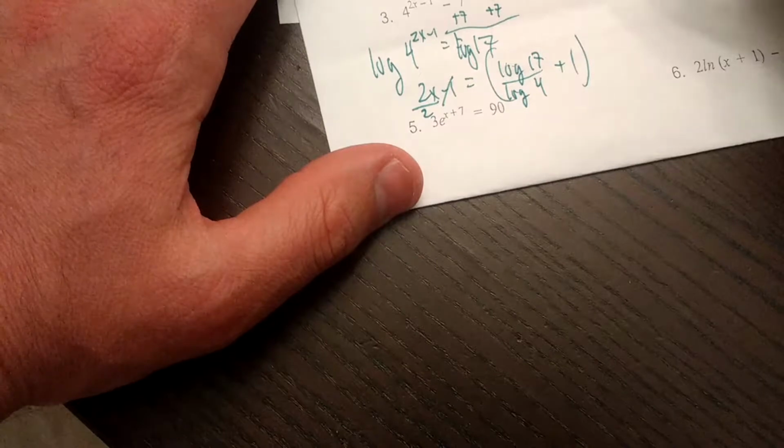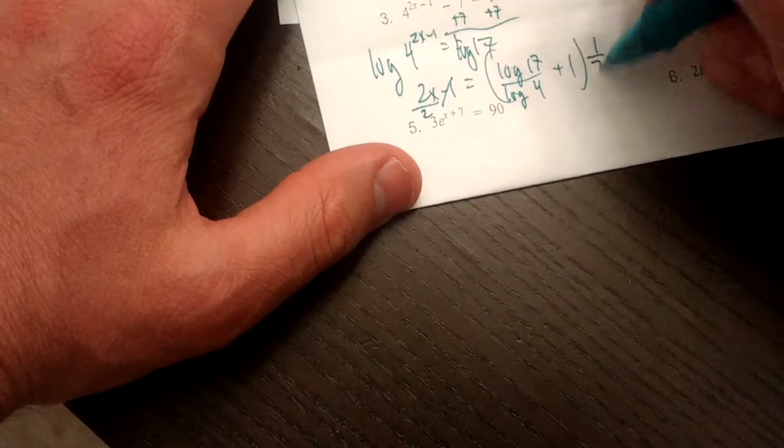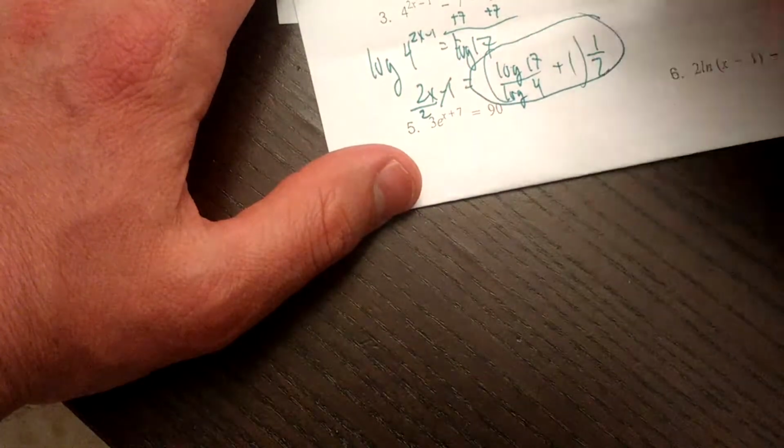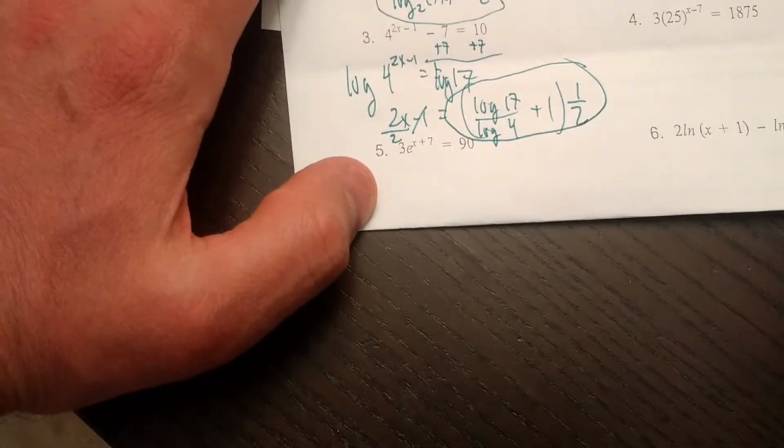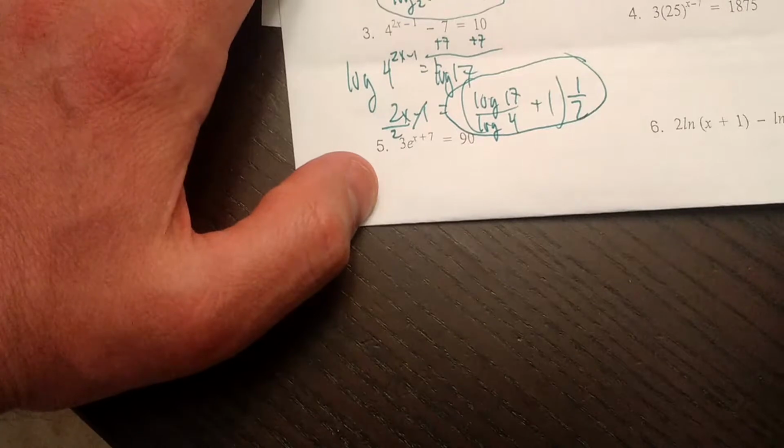And I'm going to write that as times 1/2 because I ran out of space. So if you're able to type that in your calculator, log 17 divided by log 4 plus 1, and then take the value of that, that will give you our answer for number 3.